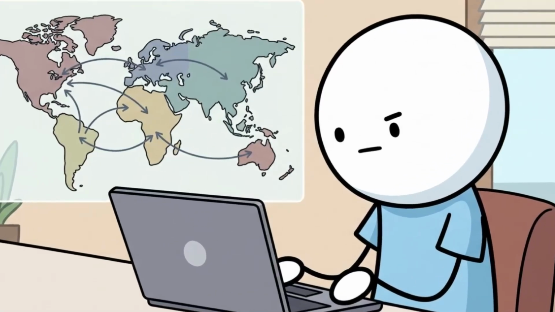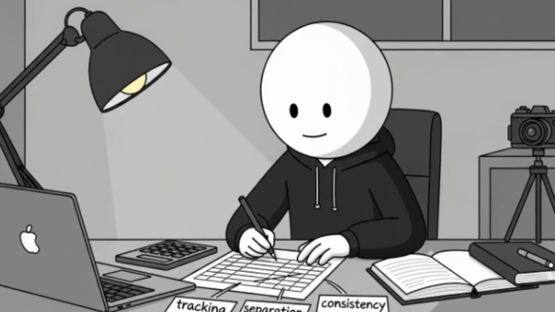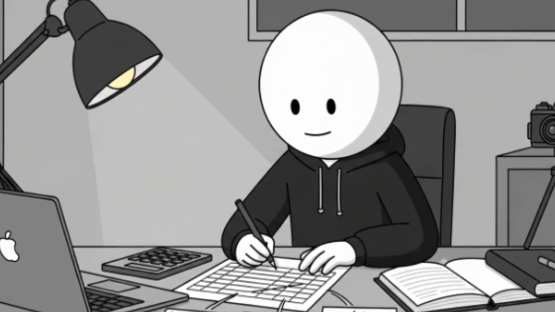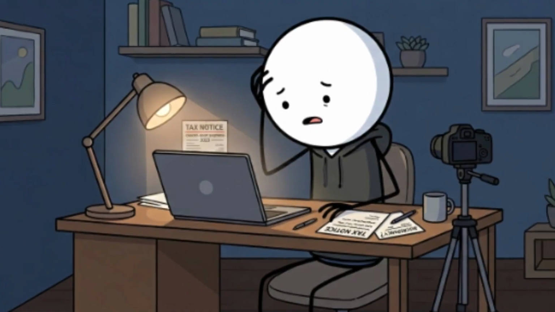Avoid repeatedly trying to log in without deleting the old connection first. That can create duplicate sync issues that make the problem worse. If nothing works, contact branch support with your bank name and error message.